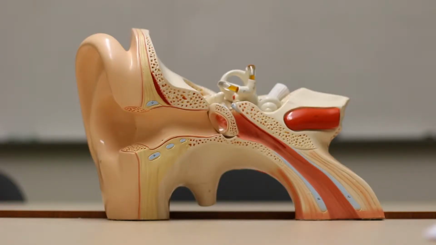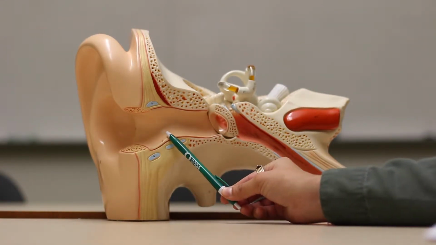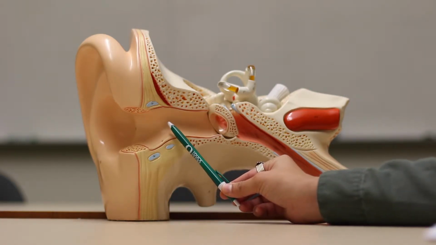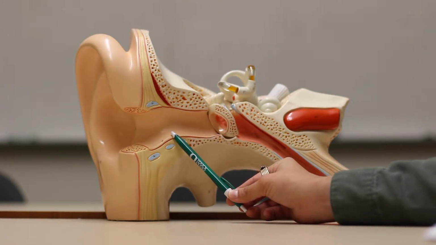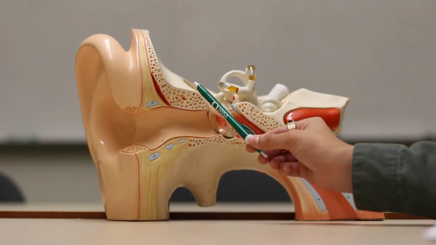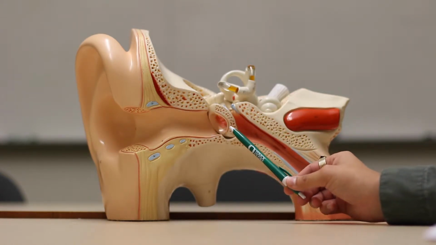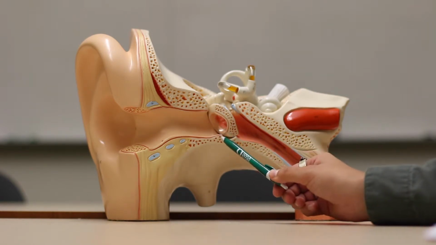The external auditory canal consists of the lateral 1/3 cartilaginous portion of the external auditory meatus, and next to that is the medial 2/3 bony portion of the external auditory meatus. Above that is the temporal bone, and we also have the tympanic membrane at the end, which is right here and not shown.